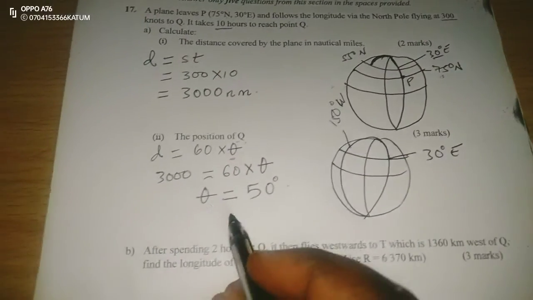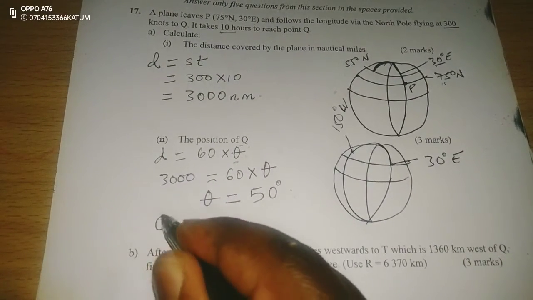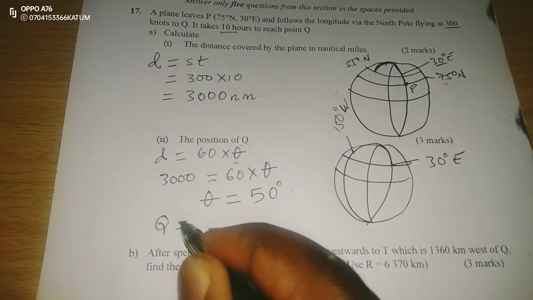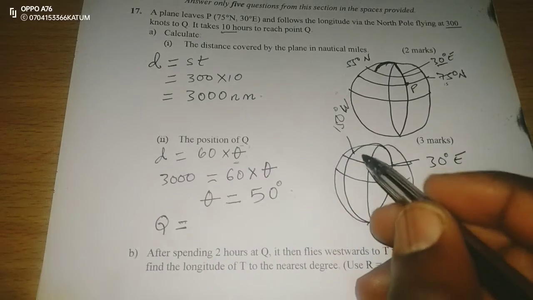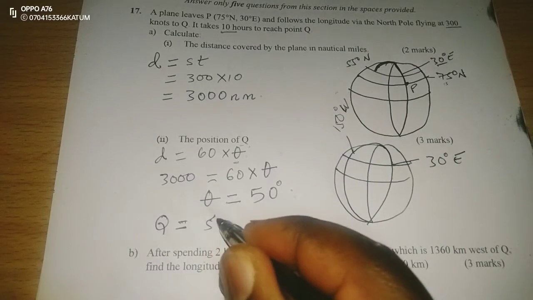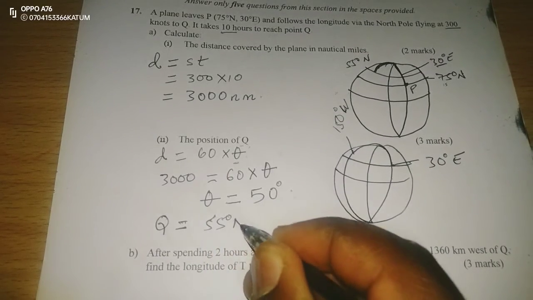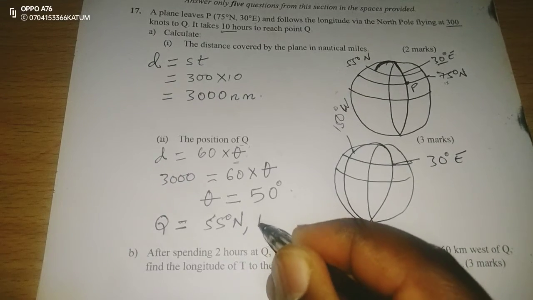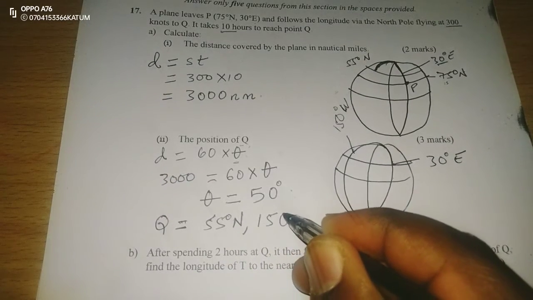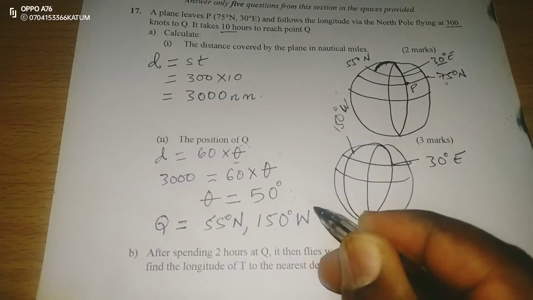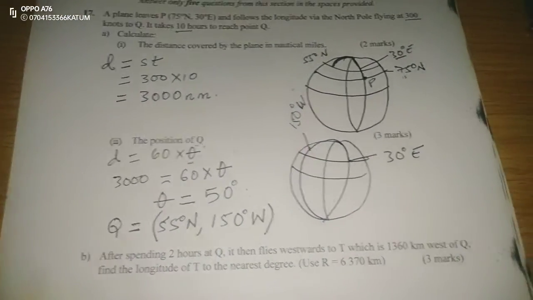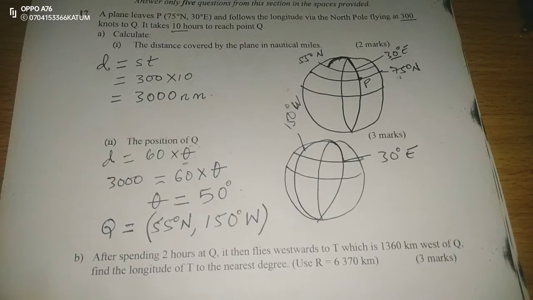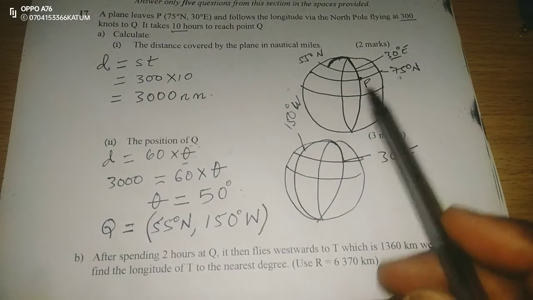Therefore, the position of Q is 55 in the north and 150 degrees in the west. 55 in the north, 150 degrees in the west. So that technique has to be understood.